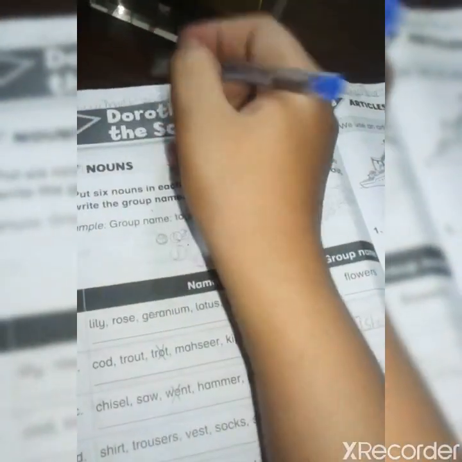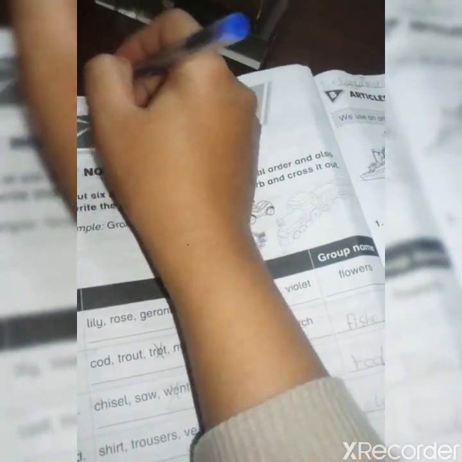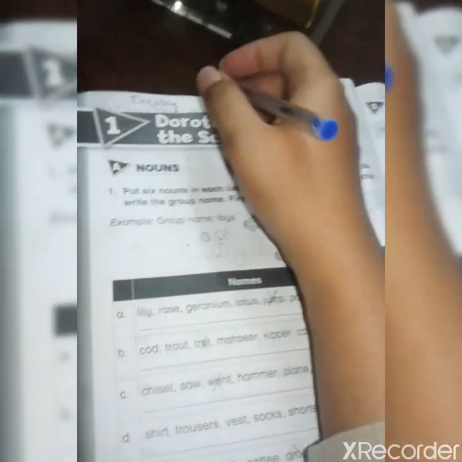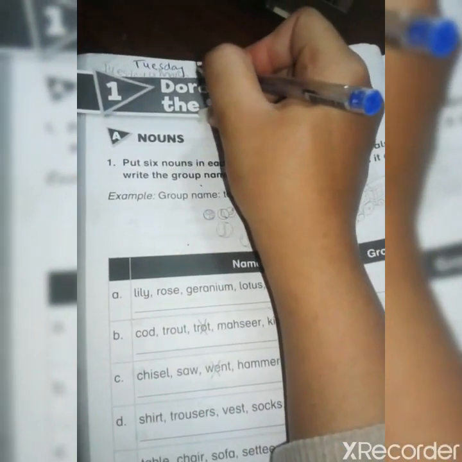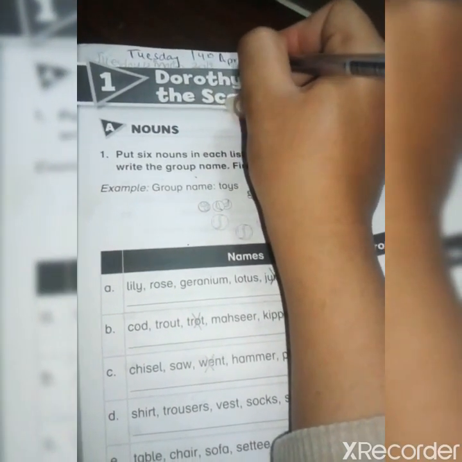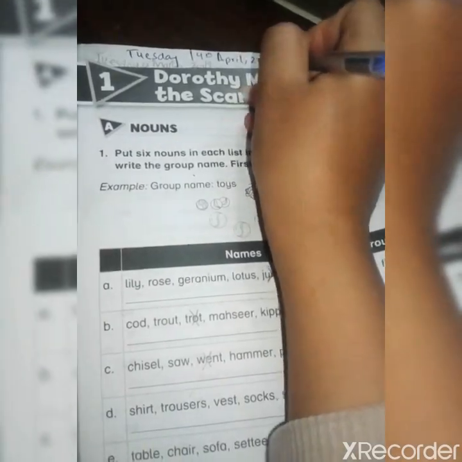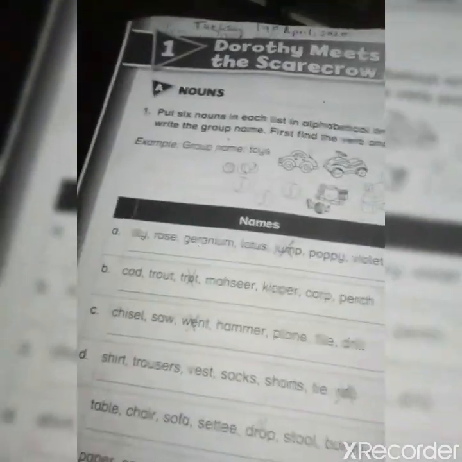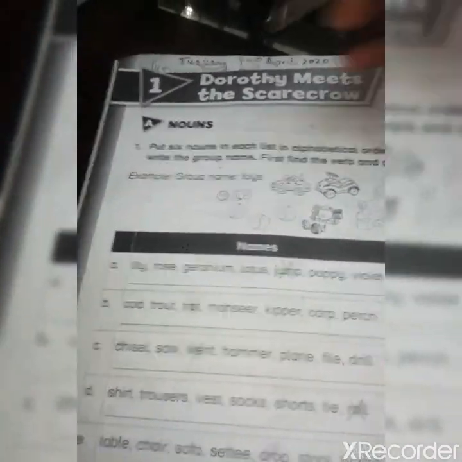You have to open up page number 2 of your Oxford Modern English Workbook 3. And you have to write the date, Tuesday, 14th April 2020.